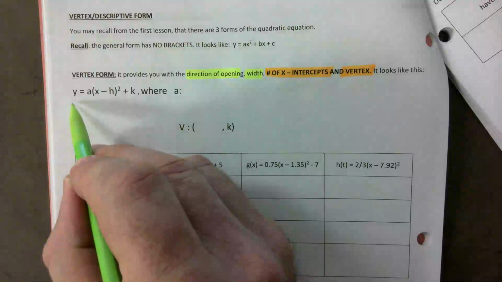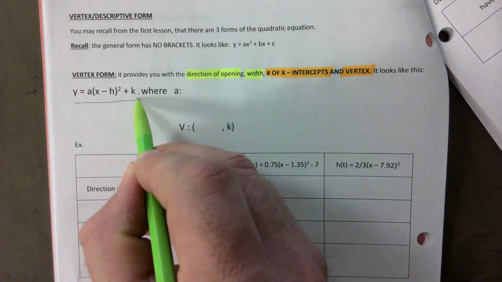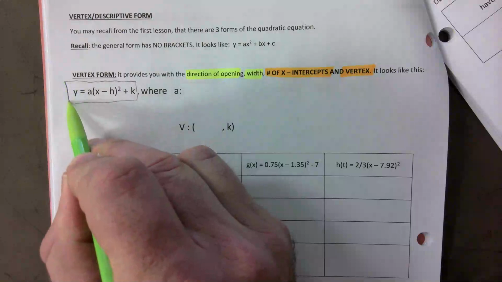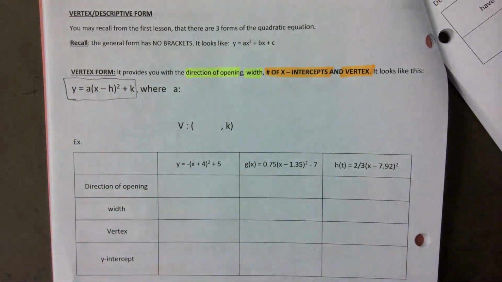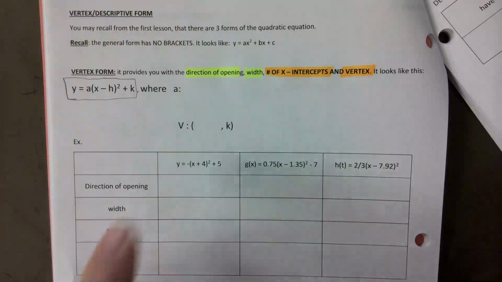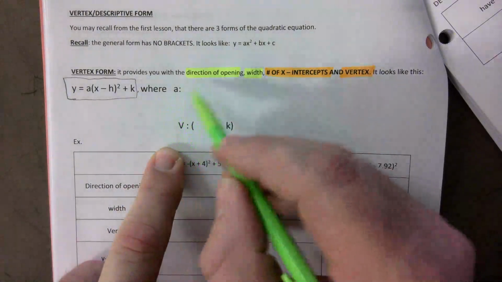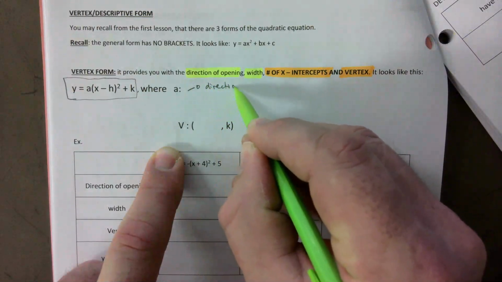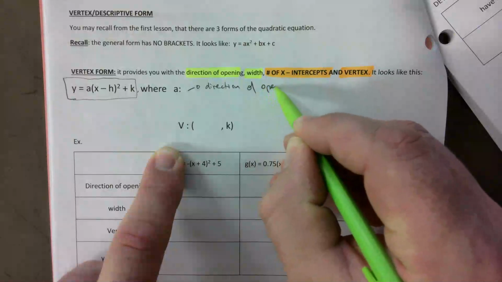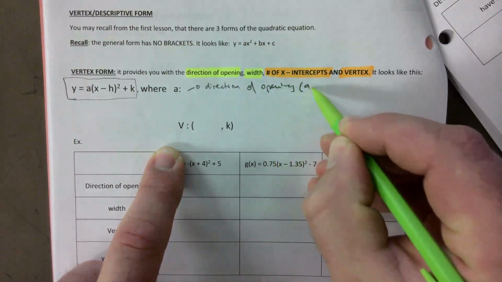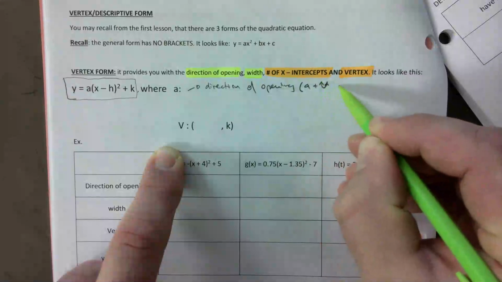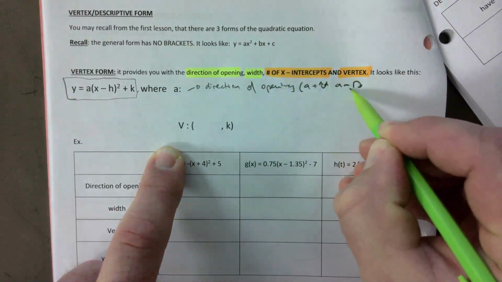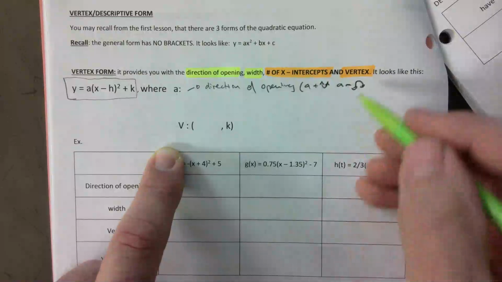In general, it looks like this. You should have this on your study sheet. You should have a section on your study sheet called vertex form. Okay? Where A tells us the direction of opening, right? Is A positive or is A negative? It goes down. I think that everybody remembers that.